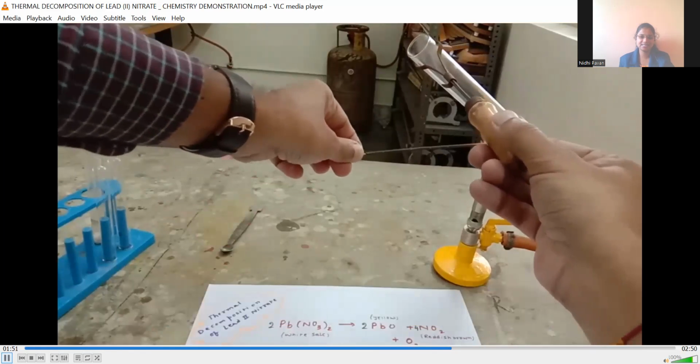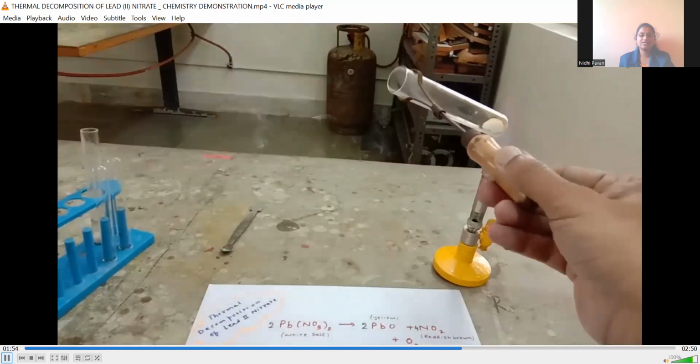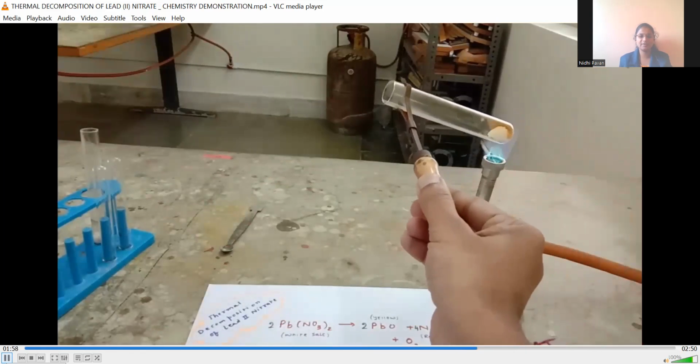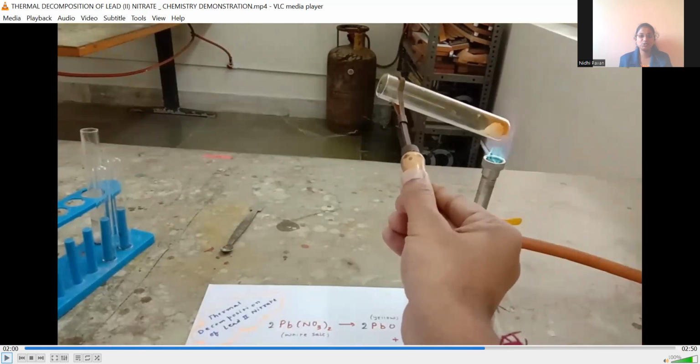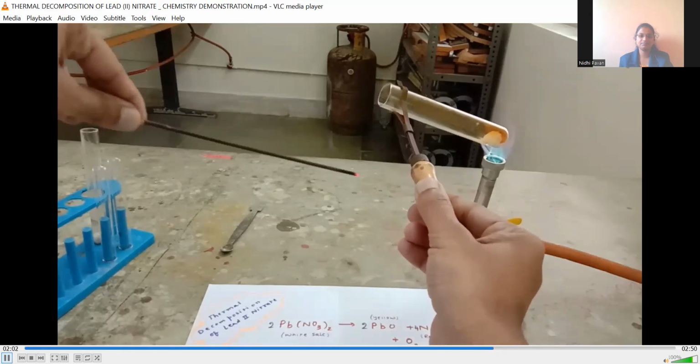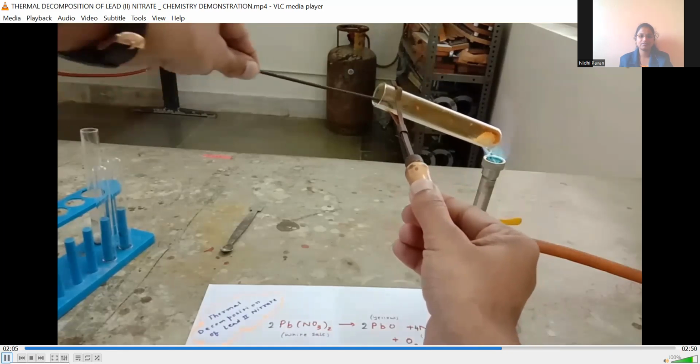As you can see, reddish brown fumes have started to come out of the test tube. As you can observe, the reddish brown color at the bottom of the test tube is nothing but the formation of nitrogen dioxide, which is a very poisonous gas. And now let me put the burning incense stick inside.